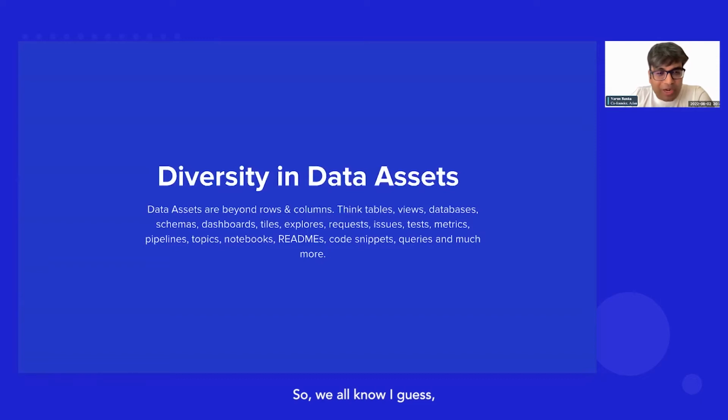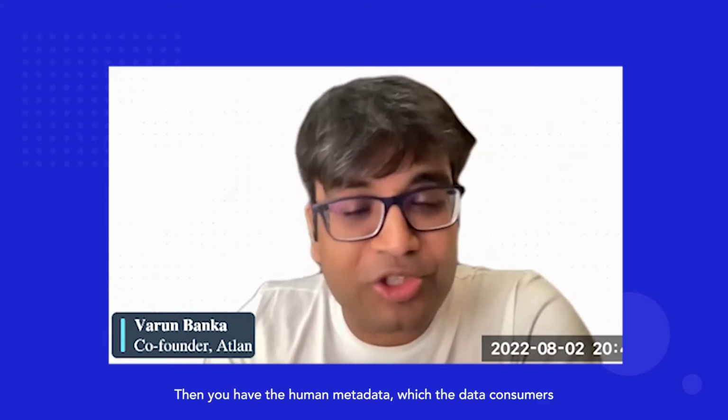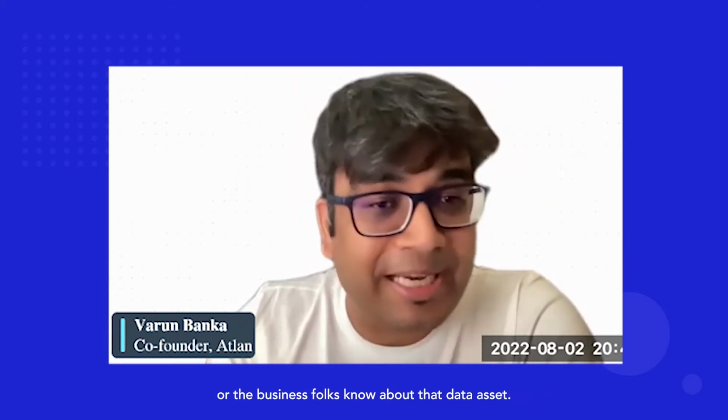So we all know, I guess, that data assets are beyond rows of columns. You have tables, views, databases, schemas, explores, metrics, requests, issues, and all of them have their own unique metadata. On one hand, you have the technical metadata, which is rows, columns. Then you have the human metadata, which the data consumers or the business folks know about that data asset.